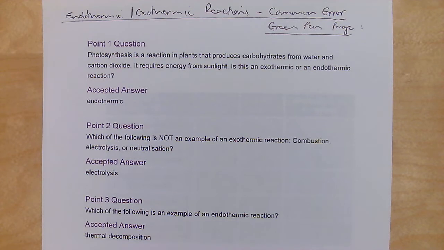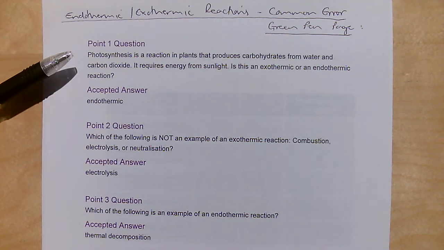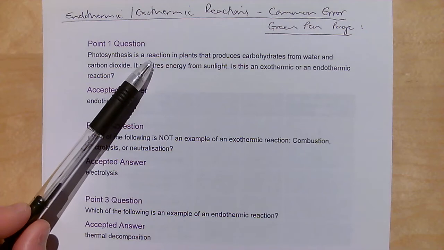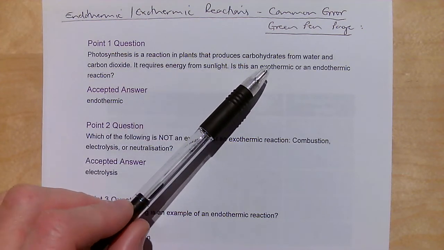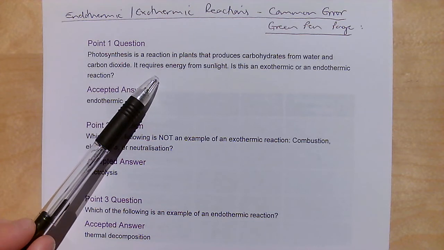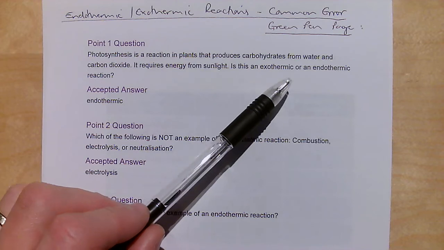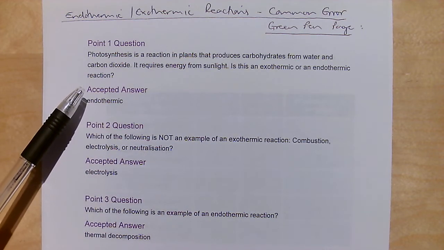Okay, so the first question where issues arise comes from this first point 1 question. The question was, photosynthesis is a reaction in plants that produces carbohydrates from water and carbon dioxide. It requires energy from sunlight. Is this an exothermic or an endothermic reaction?